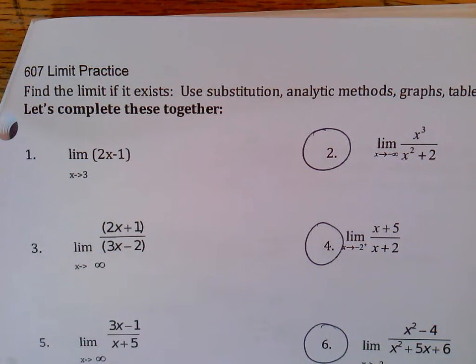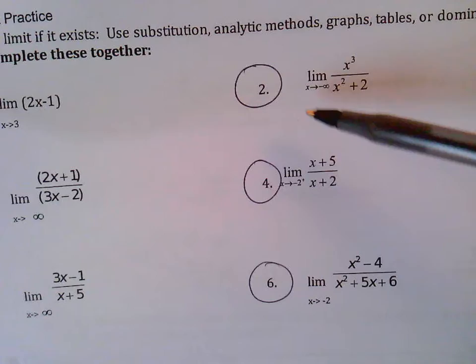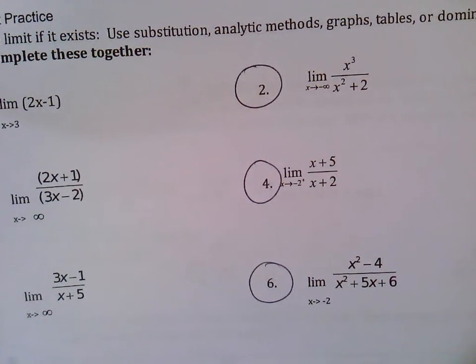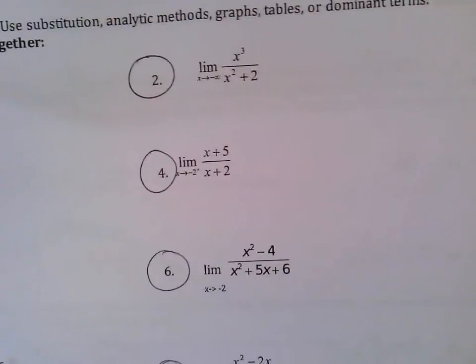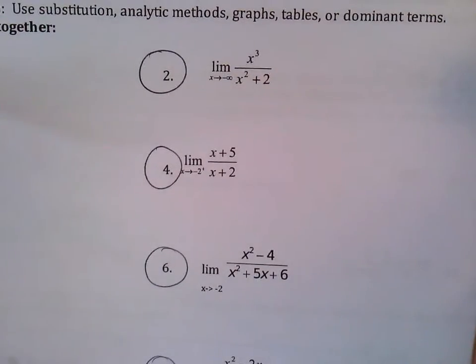All right, this is 607 limit practice, and I picked some examples to do together with you. So I'm going to go through and do 2, 4, 6, 8, and 10 if you want to try them first. And then you can go back and try these odds using the methods from this week.